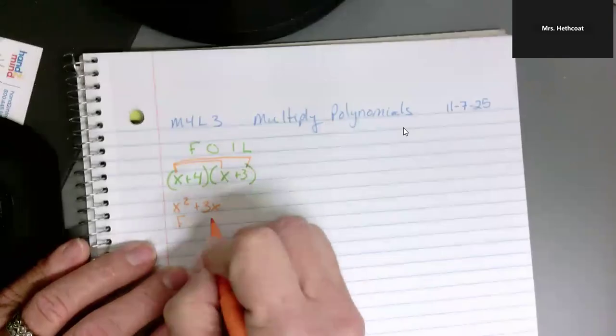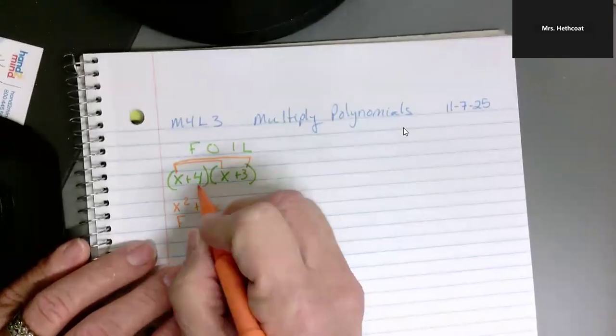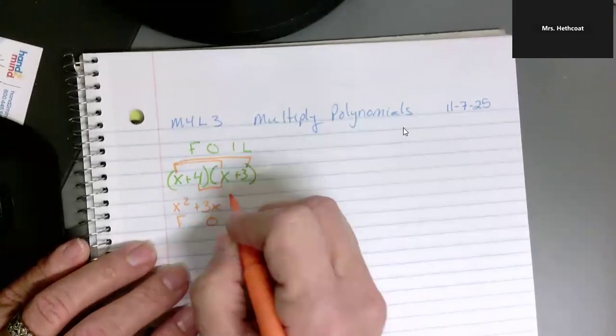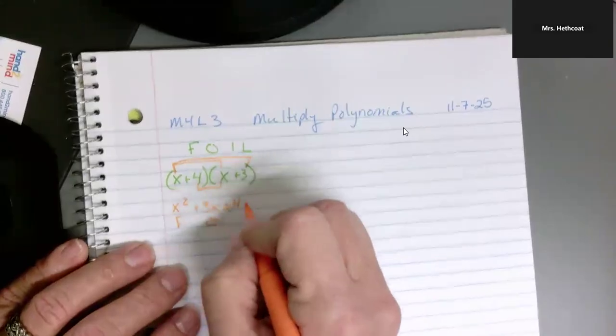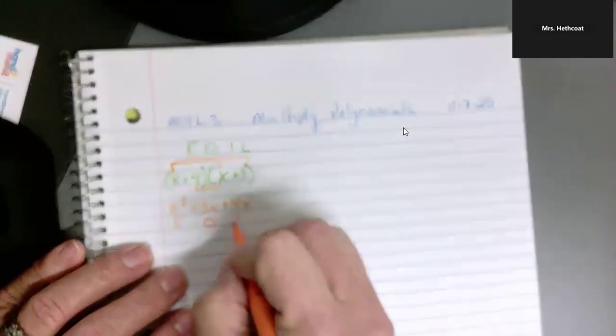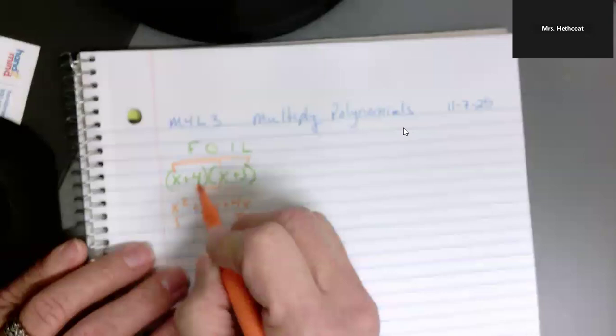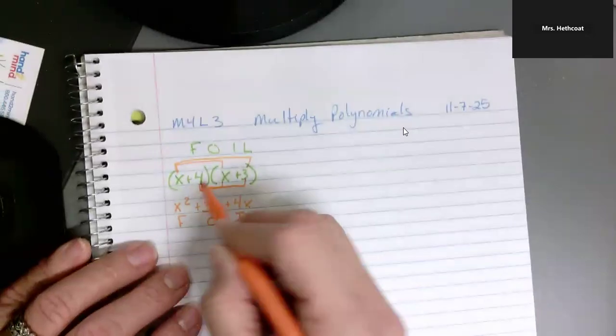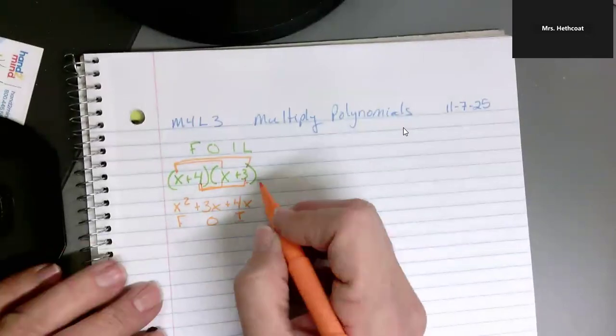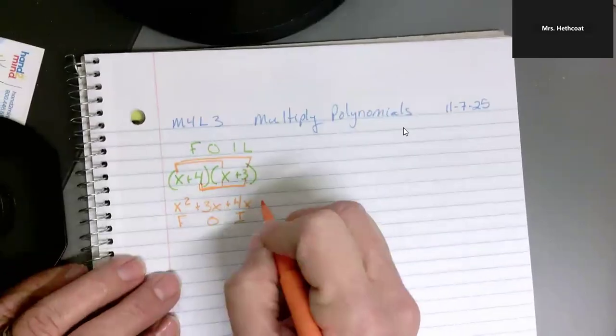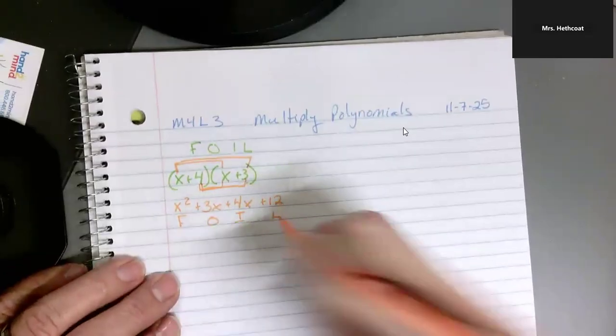Those are our outers. Then we're going to do our inner terms, which would be 4 times x, so plus 4x. That's the inner term. And then our last terms, the last term of this polynomial, last term of this binomial, right? 4 times 3 is 12. And those were our last terms.